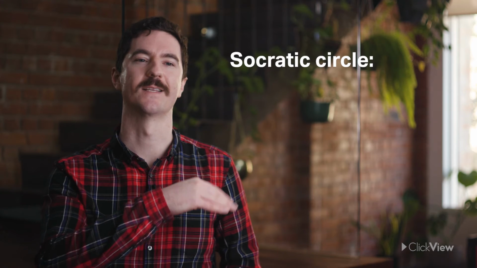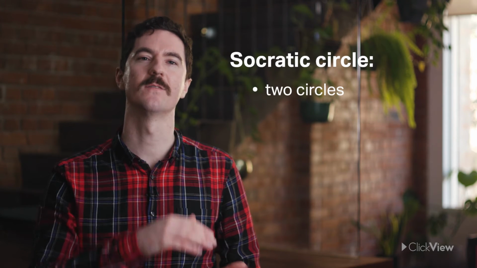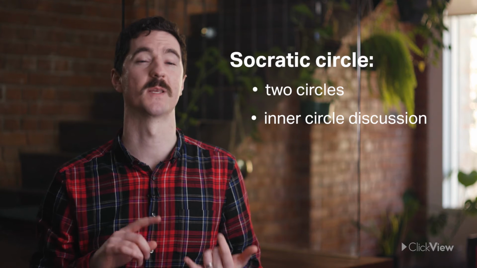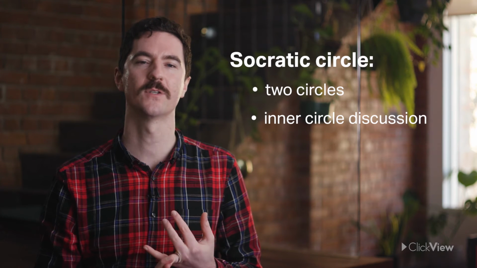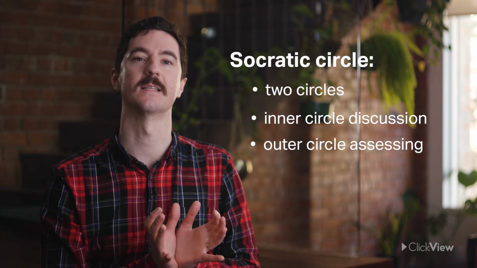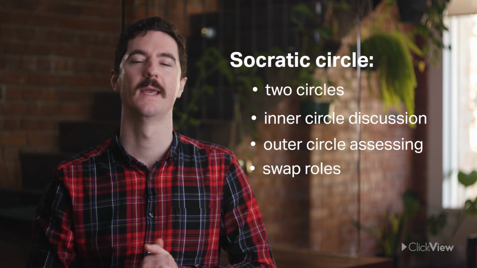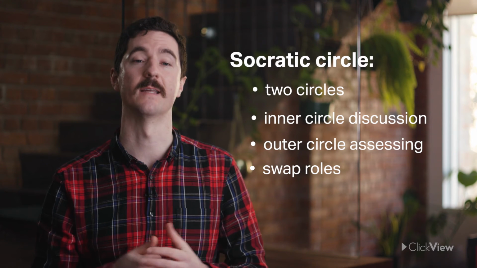One of the student-centric activities that I really love is called a Socratic circle or Socratic seminar. Essentially, you've got two circles of chairs. The inner circle are having a discussion based off something they've read or a video that they've watched. And then the outer circle is assessing the discussion and taking notes on what they hear. Then the students swap roles and around a different question have another discussion.